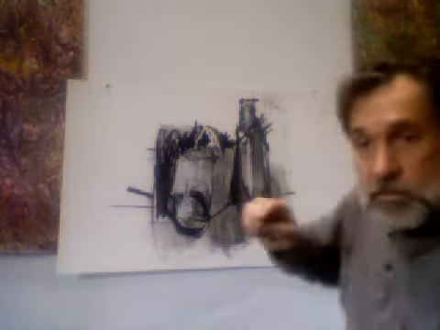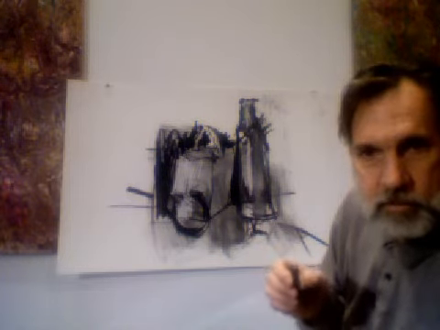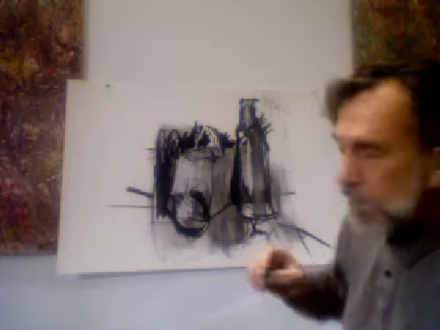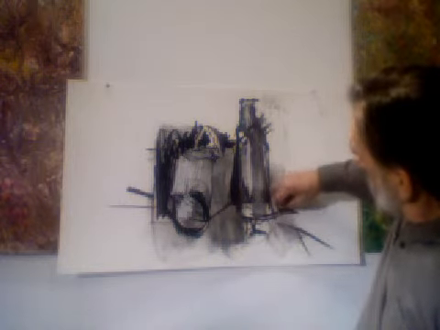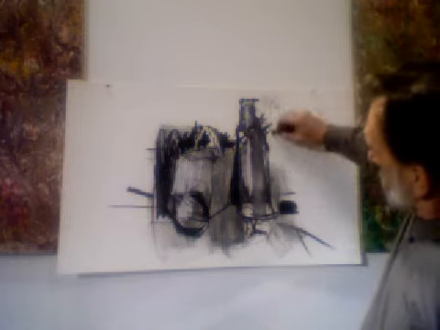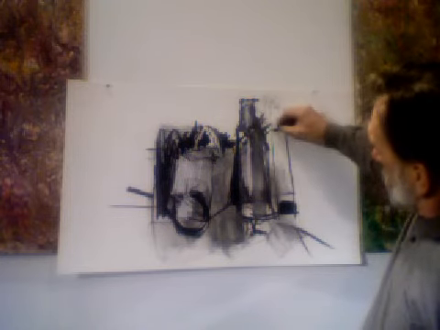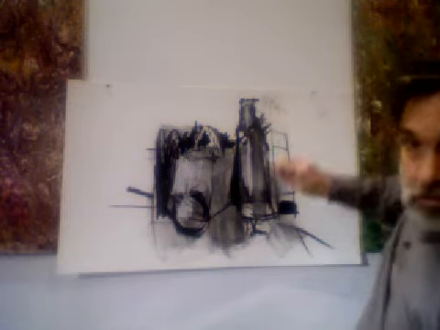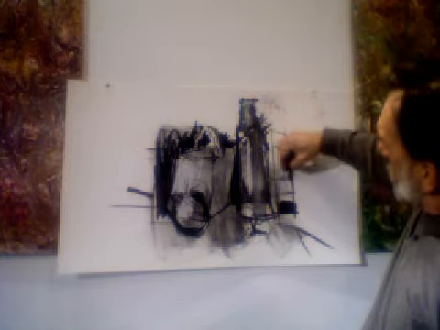So what value is, tone and value. You can think of tone in music as well. There's this sense of dark to light with gradations.